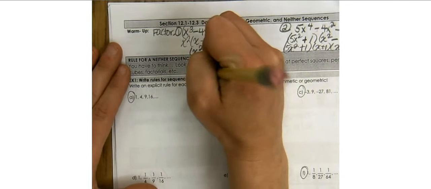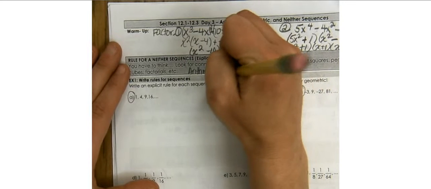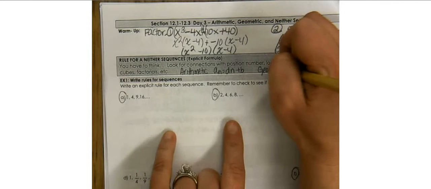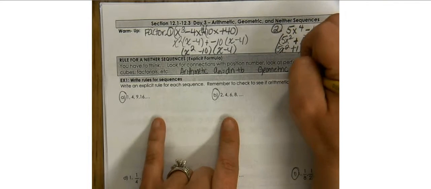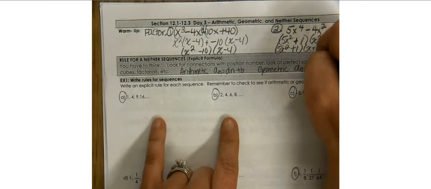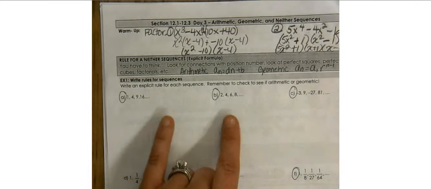So now we're going to be writing explicit rules for neither sequences. For arithmetic sequences, we know that they are written as a sub n is equal to d times n plus b, and this is a linear function. We know that for geometric sequences, when we're writing the explicit formula, it's related to exponential functions, and that is written in the form of a sub n is equal to a sub 1 times r to the n minus 1 power. So that represents your arithmetic and your geometric formulas. Those are your explicit formulas.